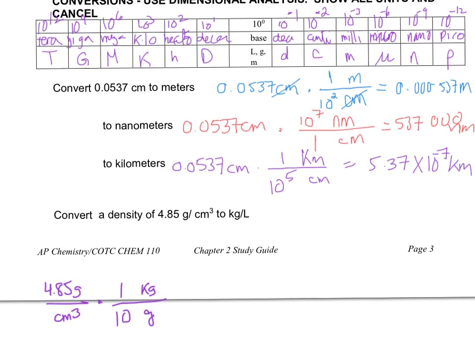To figure that out, here's my gram. Right here, here's my kilo, so 3 is the difference. So put 10 to the 3rd here. That way your grams cancel. Right now I'm at kilograms per centimeter cubed. I'm going to go ahead and do another conversion factor. I want to get rid of that centimeter cubed and put a liter. So I'm going to put centimeter cubed on top so it cancels because my centimeter cubed is on the bottom.